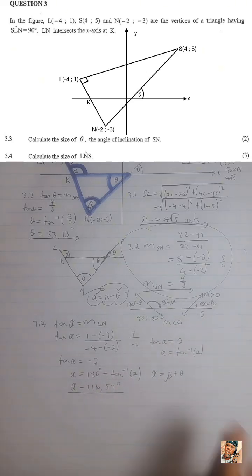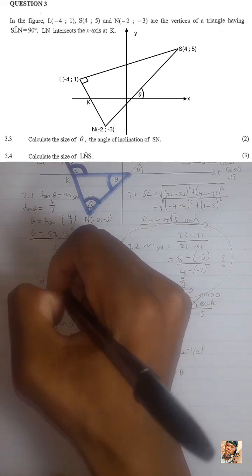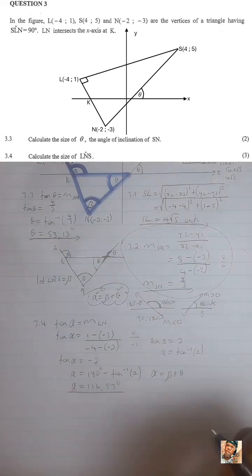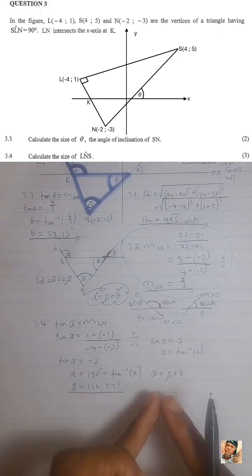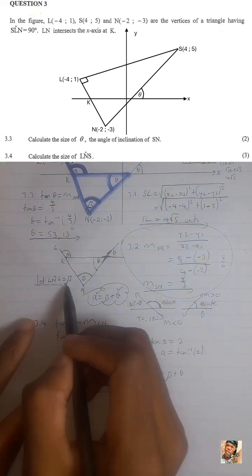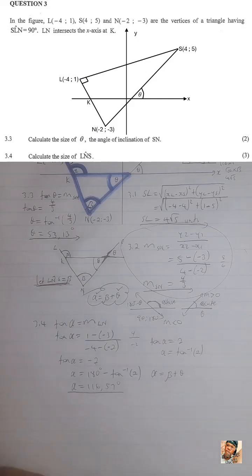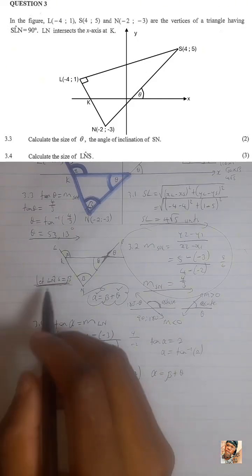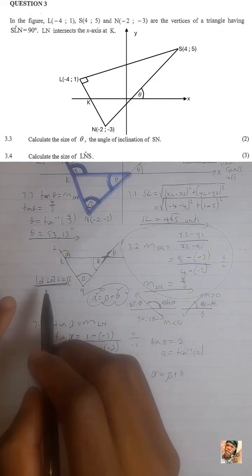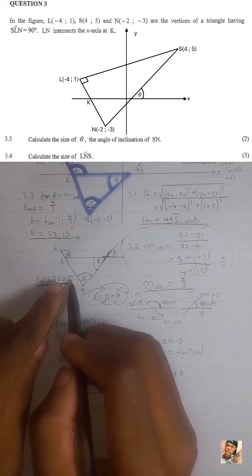By the way, when you do these things, you should let them know that you have done this. So you say let LNS equal beta. You don't just do this, because they don't know what beta is. So you have to let them know that LNS is equal to beta, so that they know after determining beta, you have actually determined LNS. You should let them know.